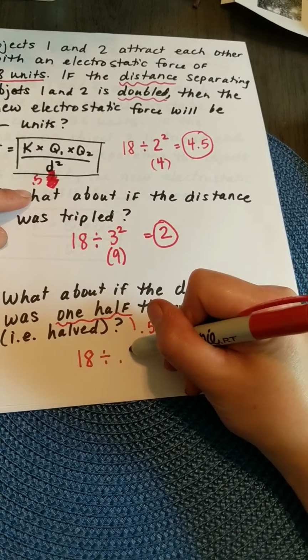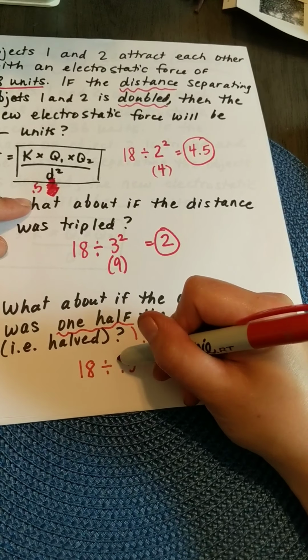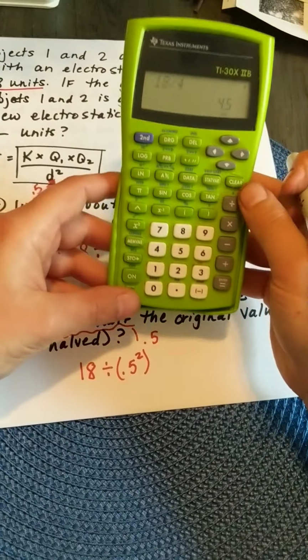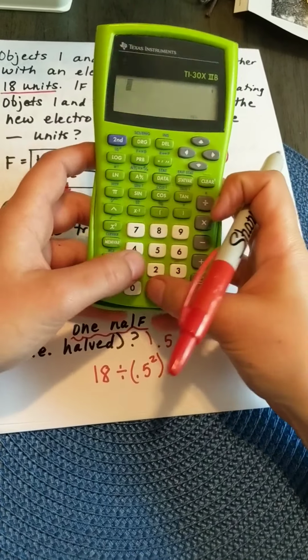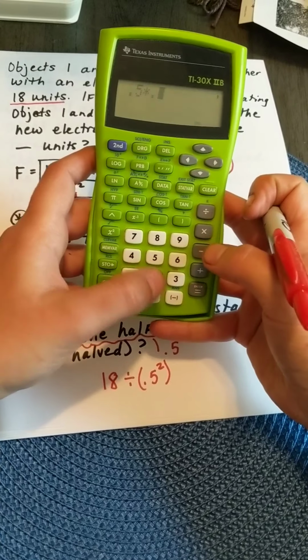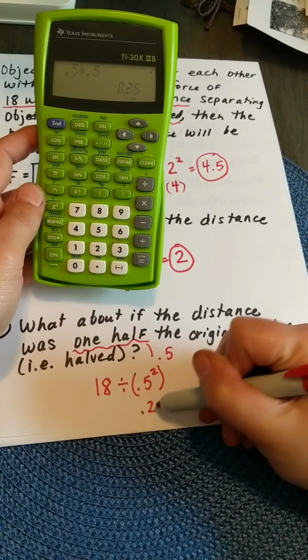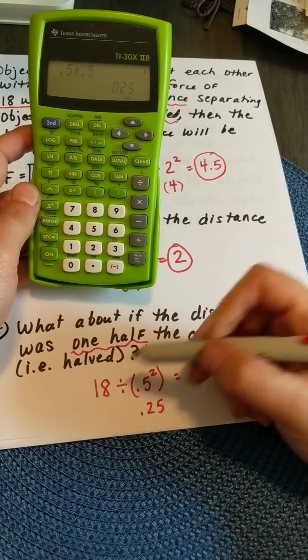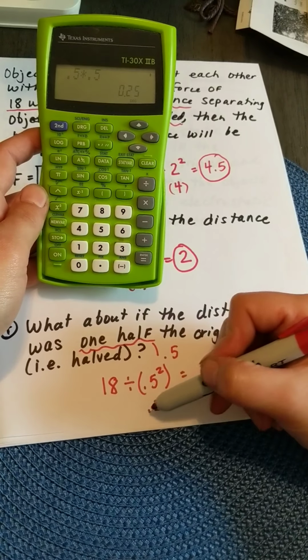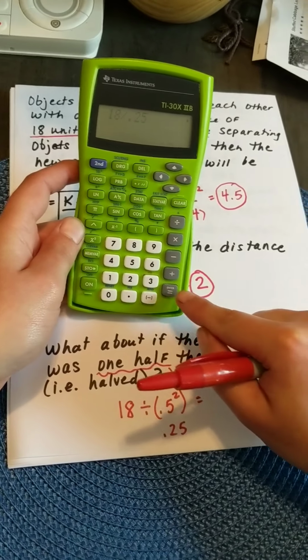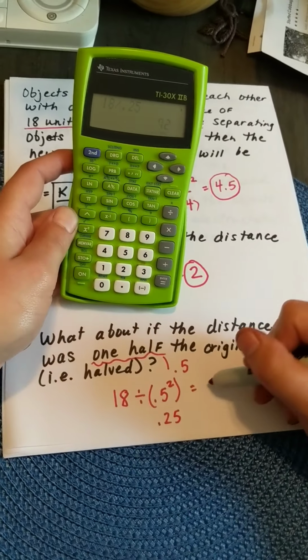So if we took 0.5 and squared it, right, what is that? If you don't know it off the top of your head, that's okay. 0.5 squared is 0.5 multiplied by 0.5. 0.25. So I do 18 divided by 0.25. 72.